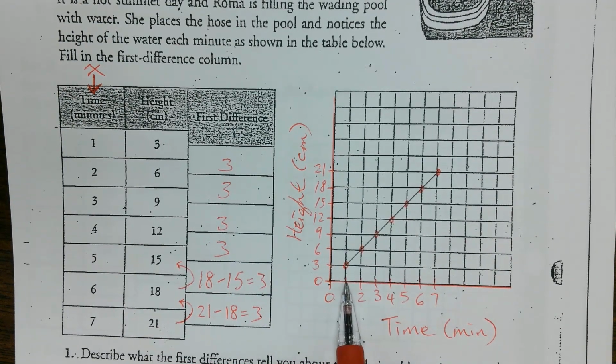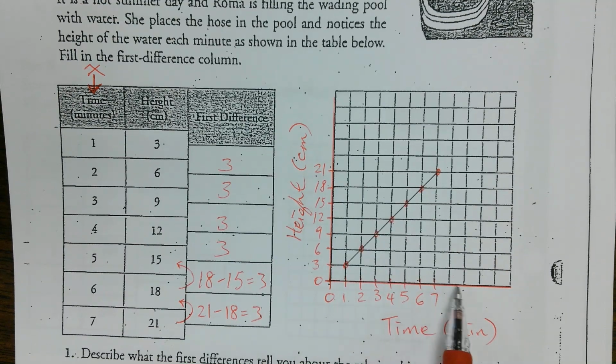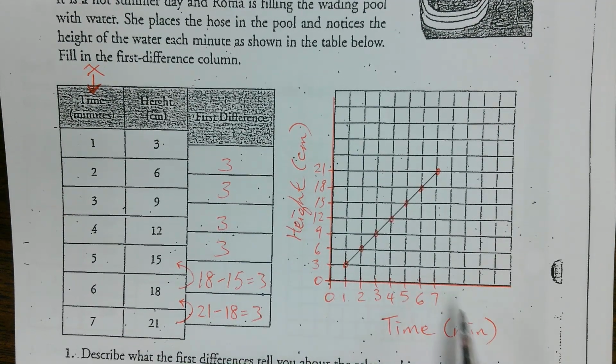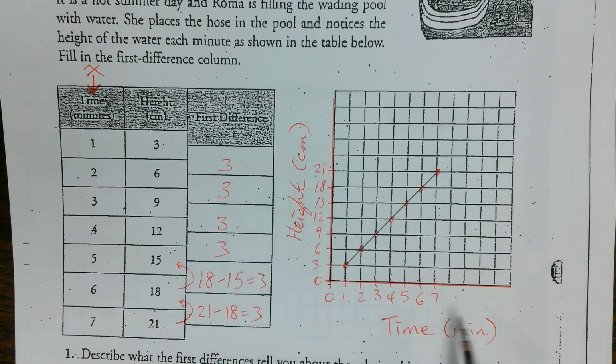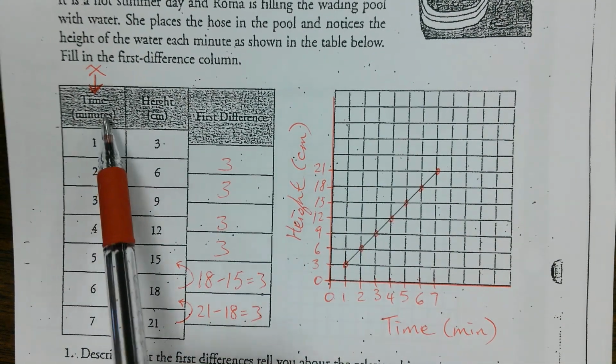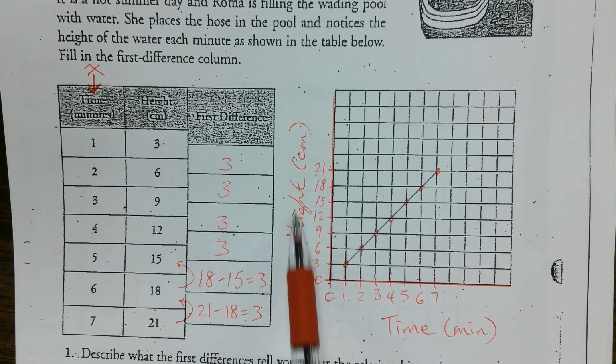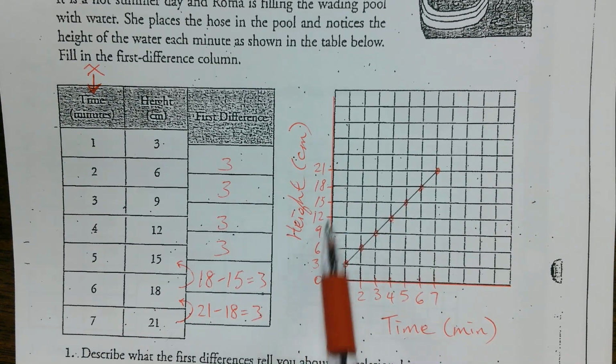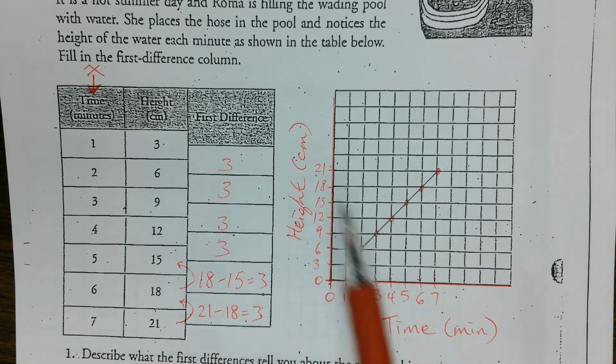If you're skipping every 1 box, make sure you are skipping every 1 box. If you're skipping every 2 boxes, skip every 2 boxes between each number. You have to be consistent between numbers. So I plotted that, I gave the numbers, and then I drew my graph.